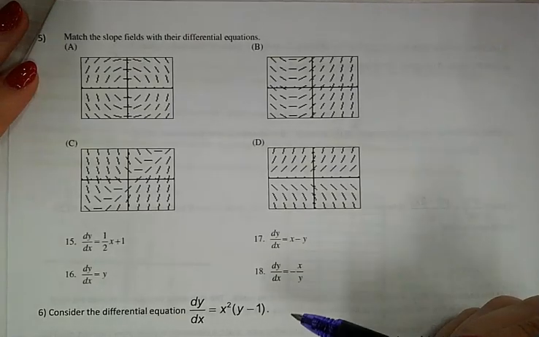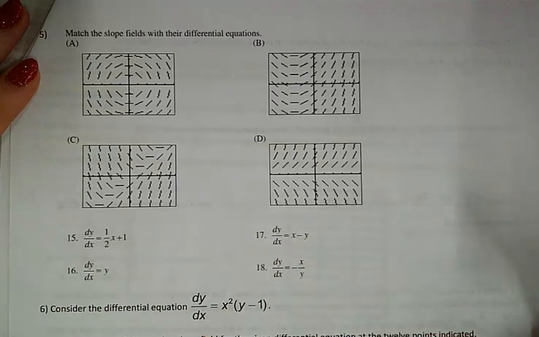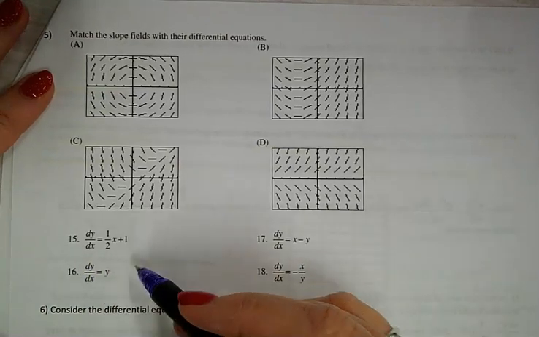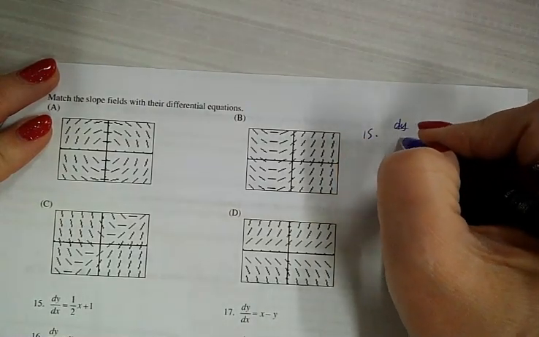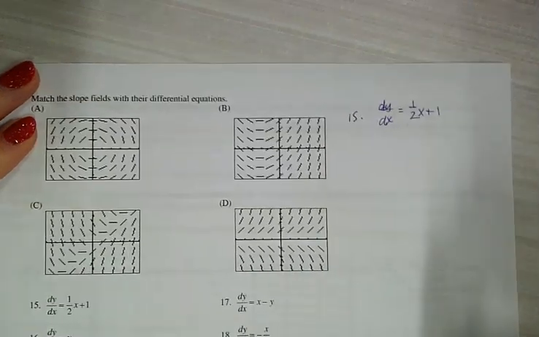All right, so as I'm looking at these, notice that these are differential equations, not general original equations. So what would we need to do to get back to the original equation? Hopefully you remember we would need to integrate. So let's look at 15 up here. So I have dy over dx, and that's 1/2 x plus 1.